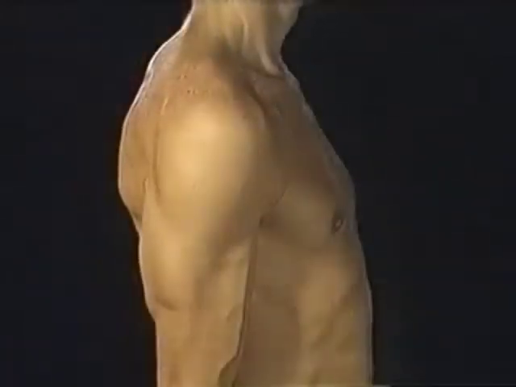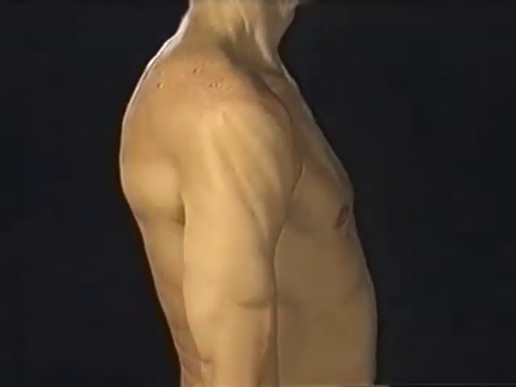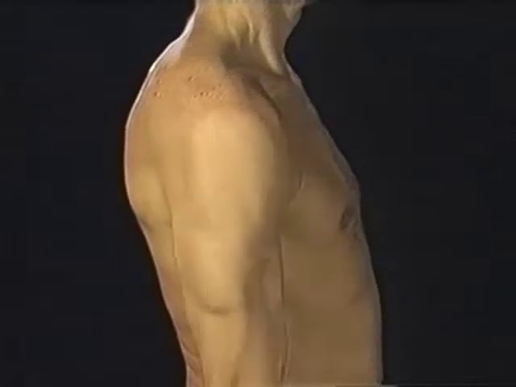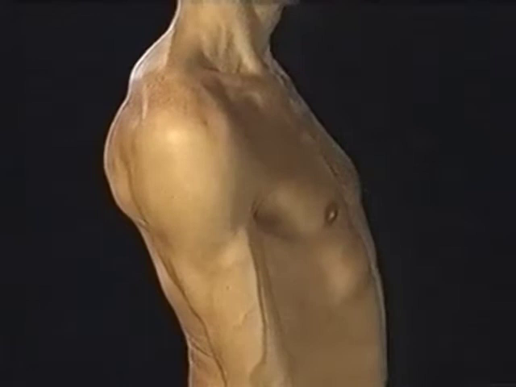The arm is also able to rotate along its long axis by about 30 degrees medially and 60 degrees laterally.